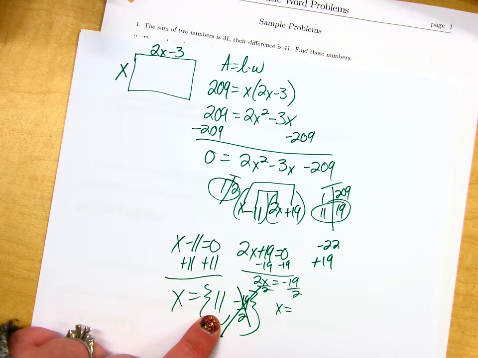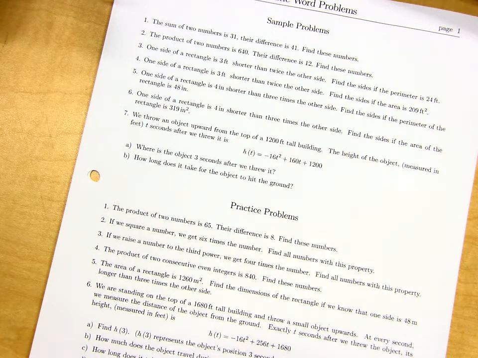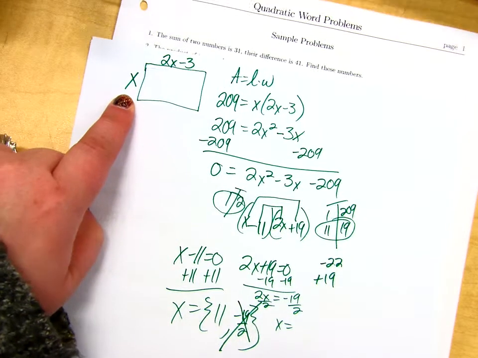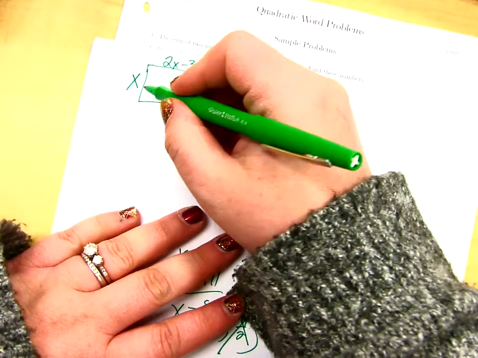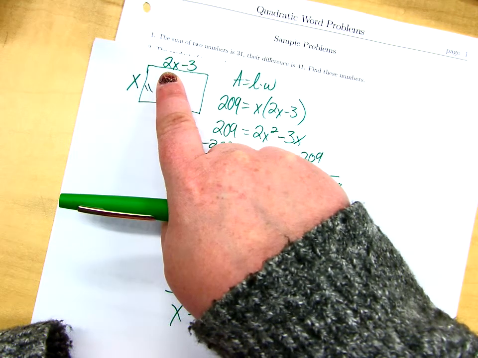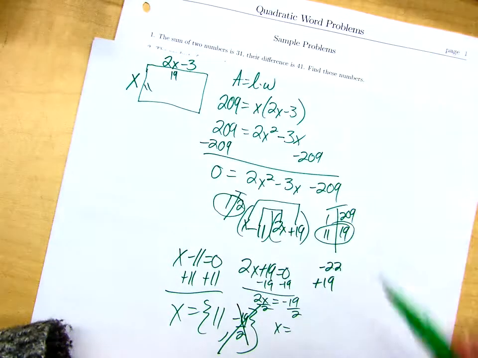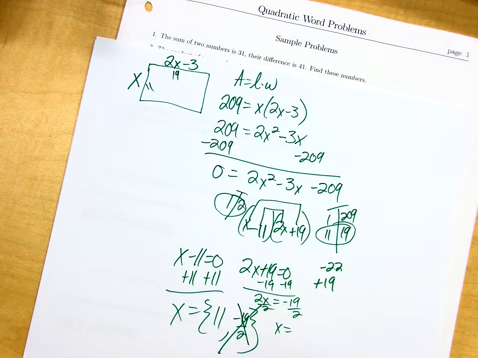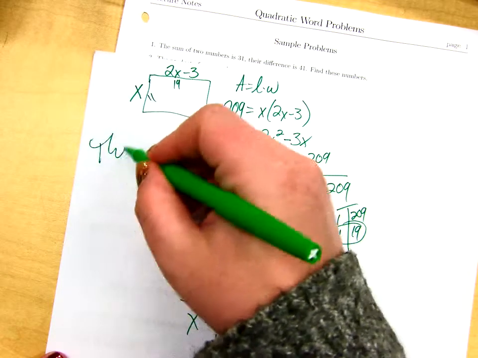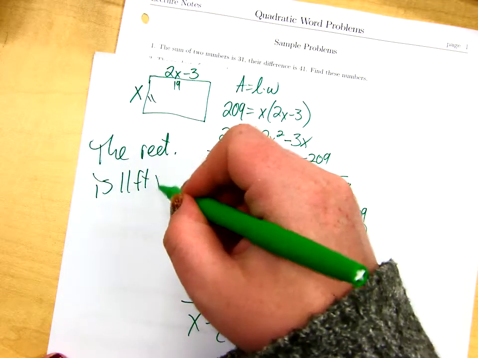So if x is 11, I should be able to find both sides. Find the sides. So one side's 11 and the other side is 19, because you're going to do 2 times 11, 22 minus 3, 19. So there's the sides of my rectangle, 11 by 19. So the rectangle is 11 feet by 19 feet.